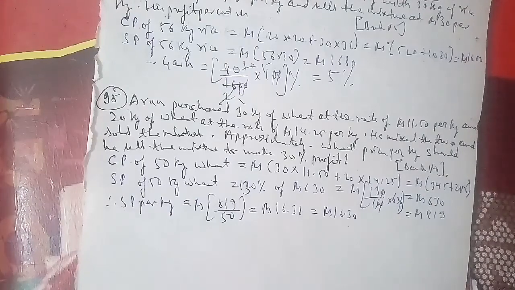That is what we have discussed, which has been an important one. So we go ahead further to the 96th question of the session.